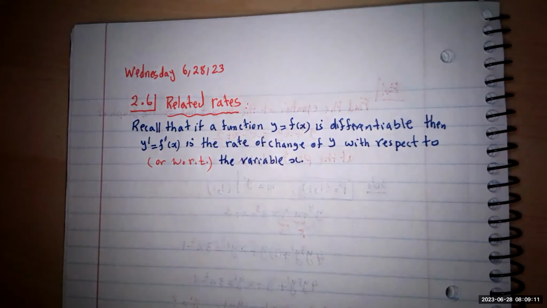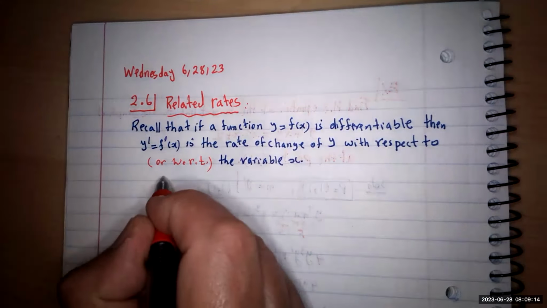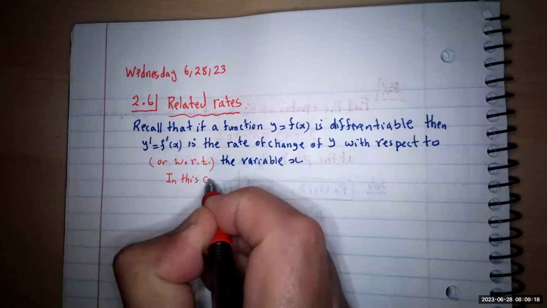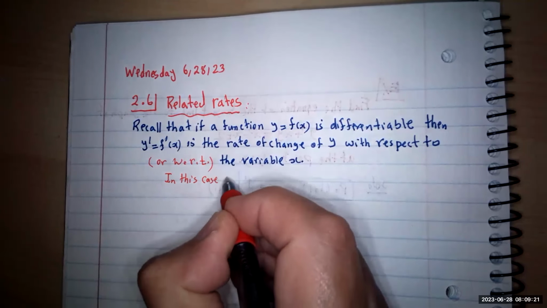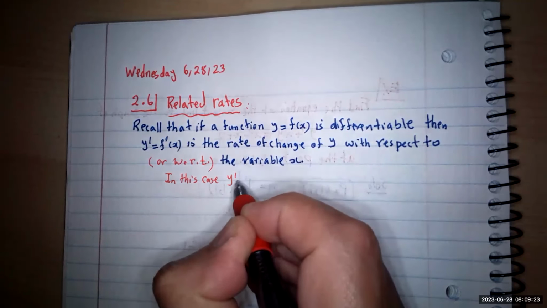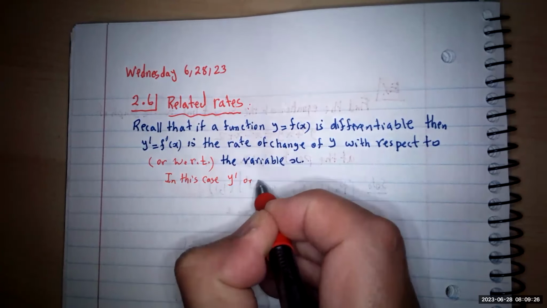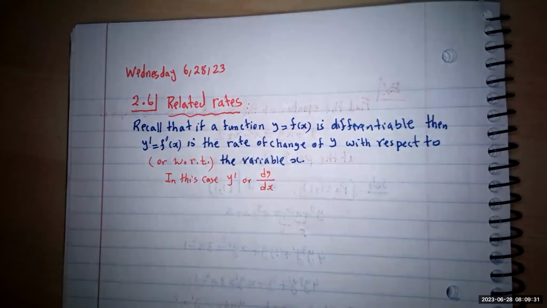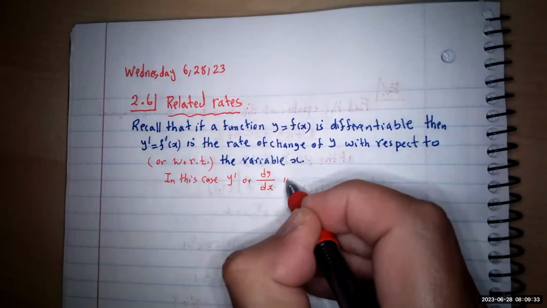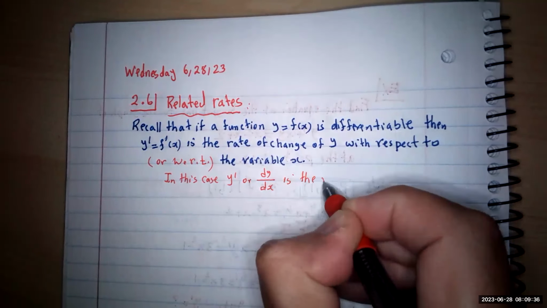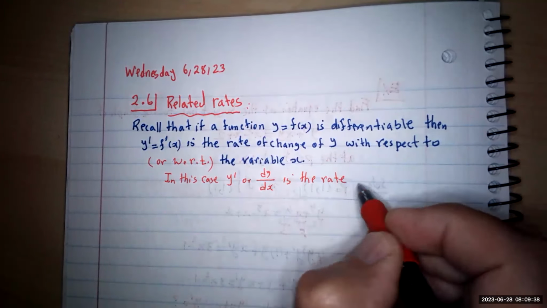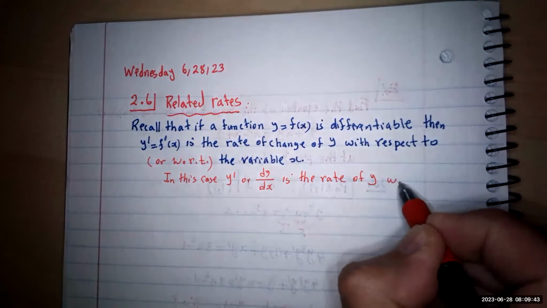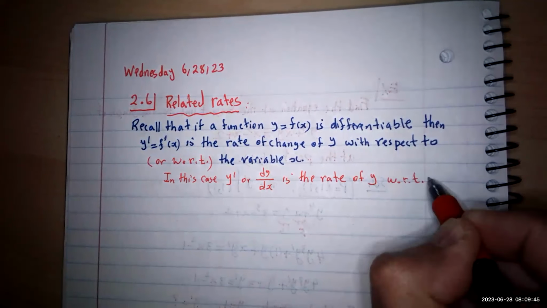We are going to use the so-called differential notation in this section, so this notation would be useful: y prime, or in this case, dy/dx. It is simply the rate of y with respect to x.